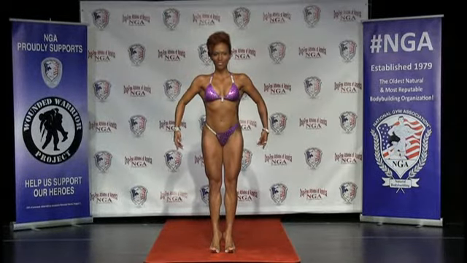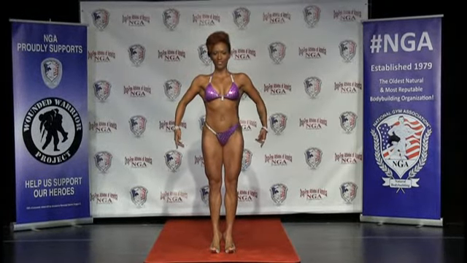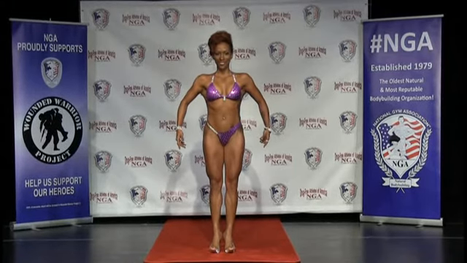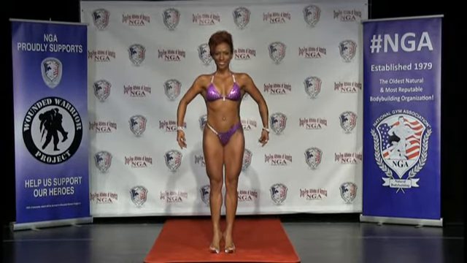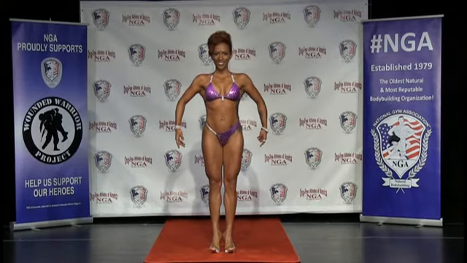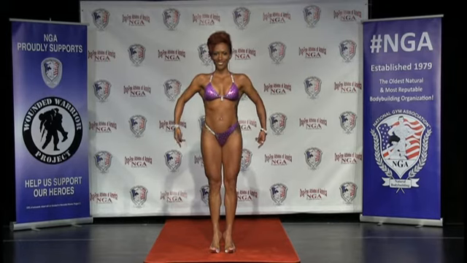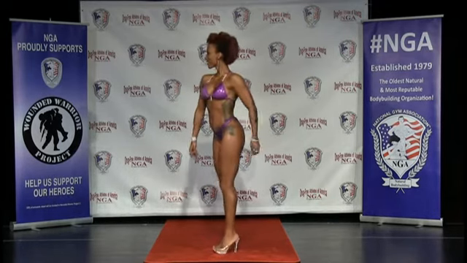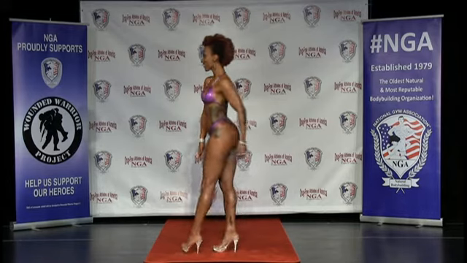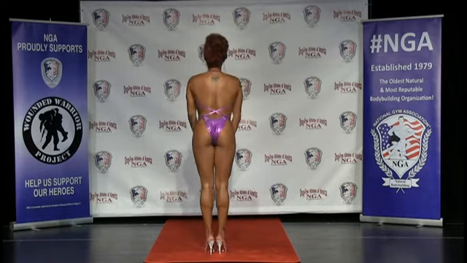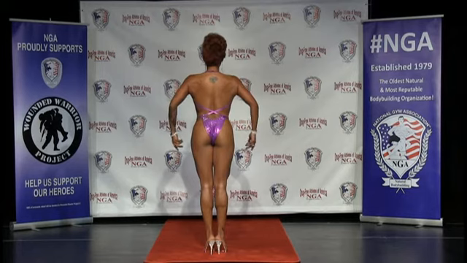In this section, we will detail the figure competition. In this class, the judges are looking for more visual muscle tone and a higher level of conditioning than the bikini class. Quarter turn to the right. Quarter turn to the right. Quarter turn to the right.